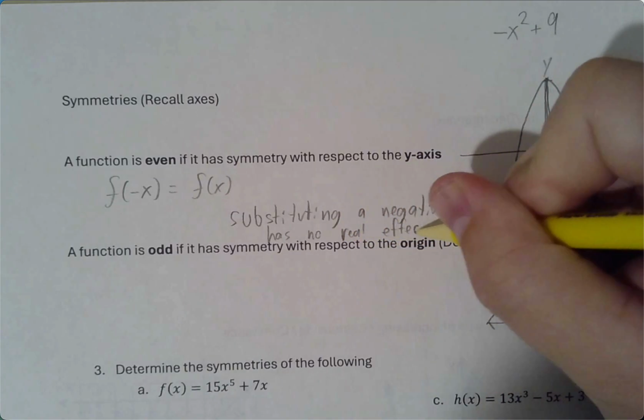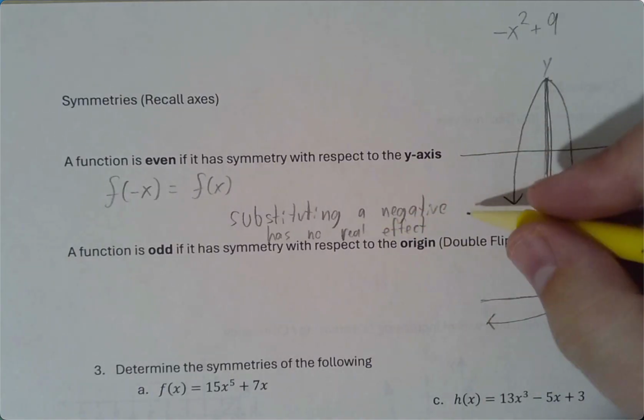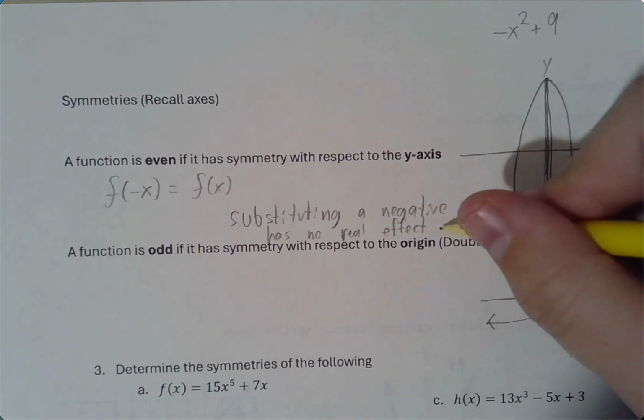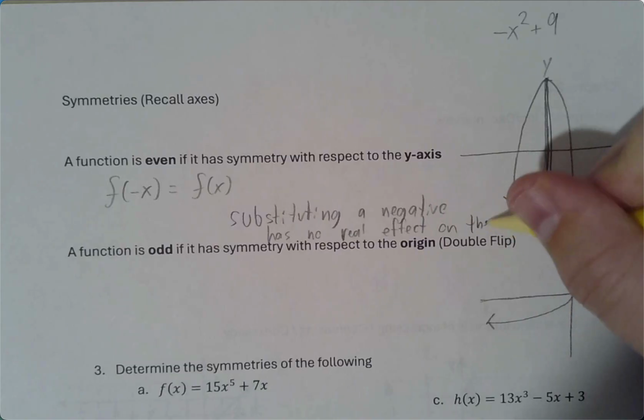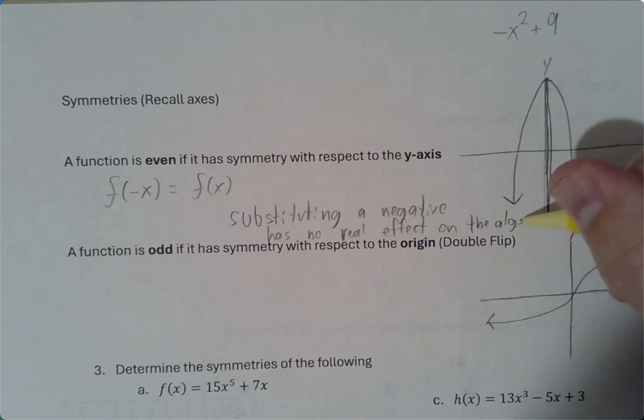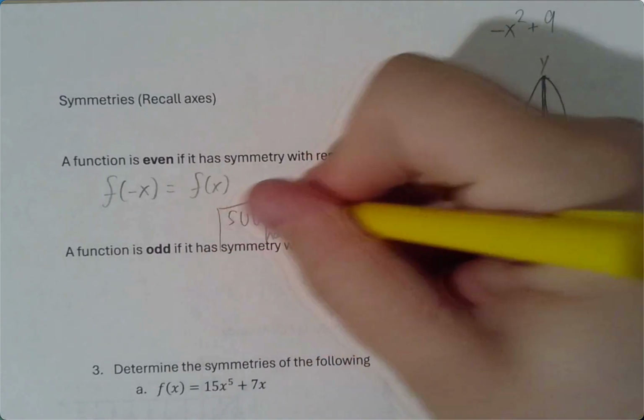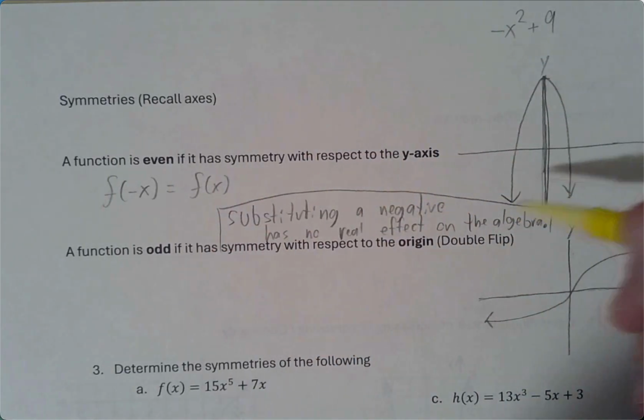That's not a good word to use because real actually means something, but I think you'll know what I mean. Substituting a negative has no real effect on the algebra. That's what it means to be an even function.